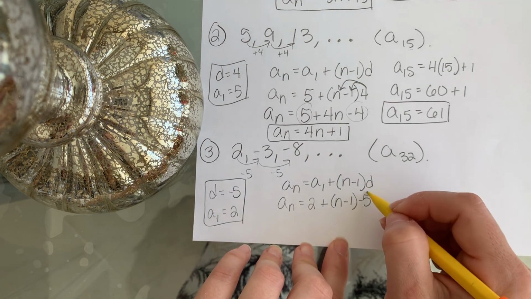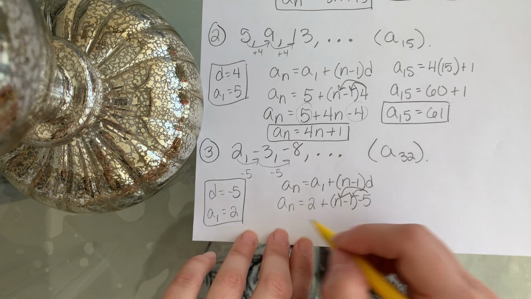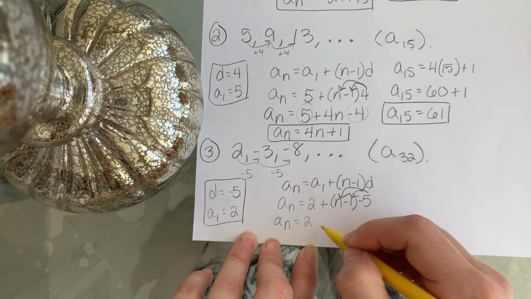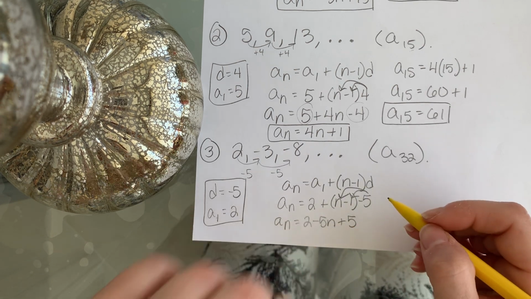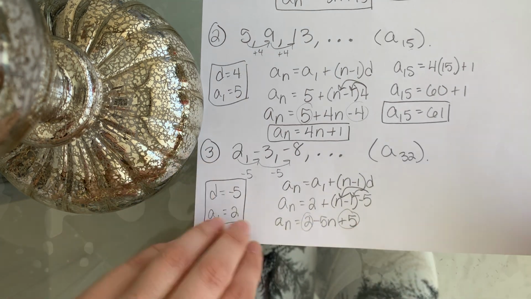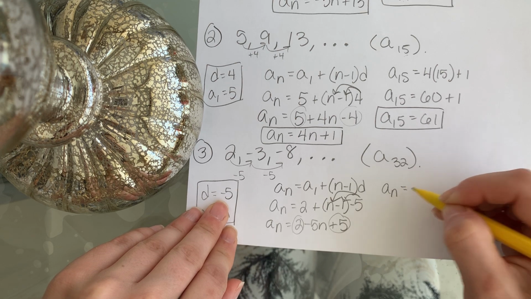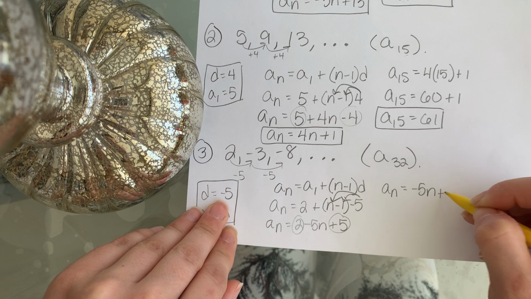And we're going to distribute this negative 5 into the parentheses. So we get a sub n equals 2 minus 5n plus 5. Combine your like terms and you get a sub n equals negative 5n plus 7.